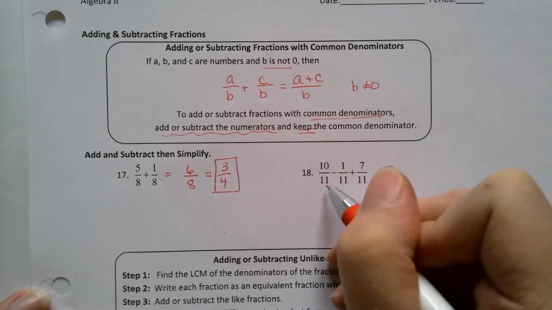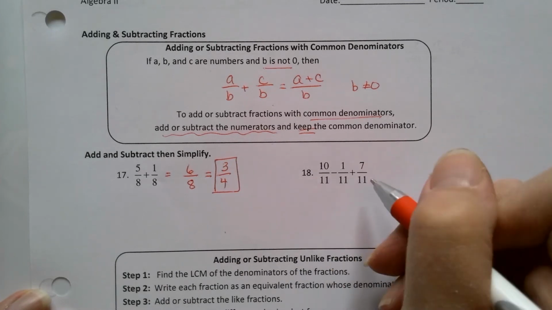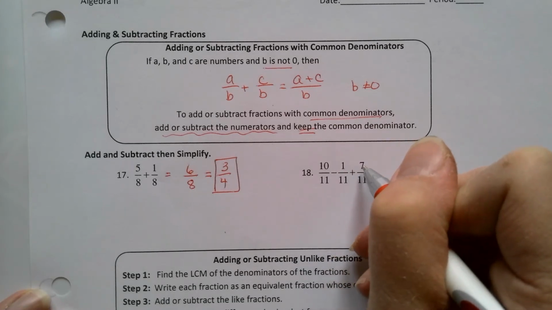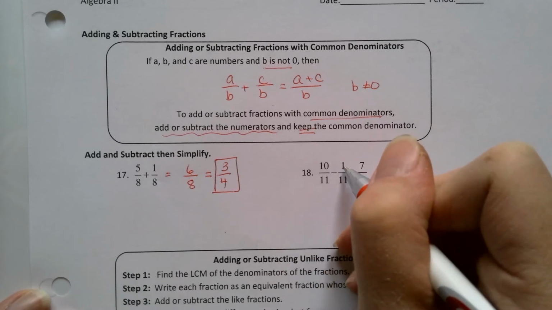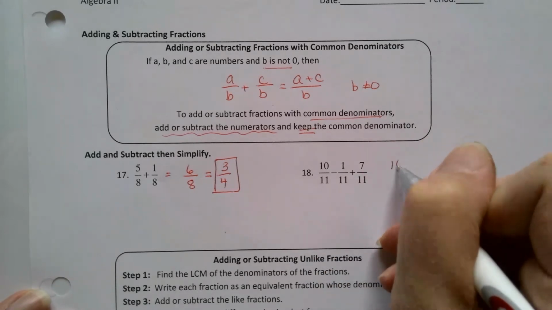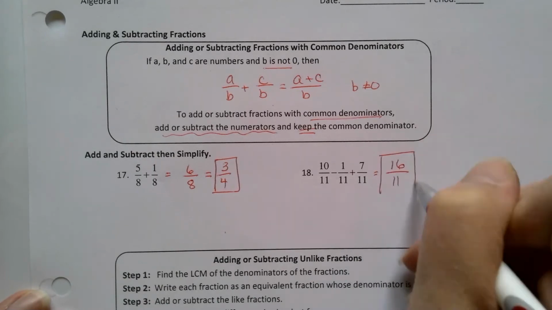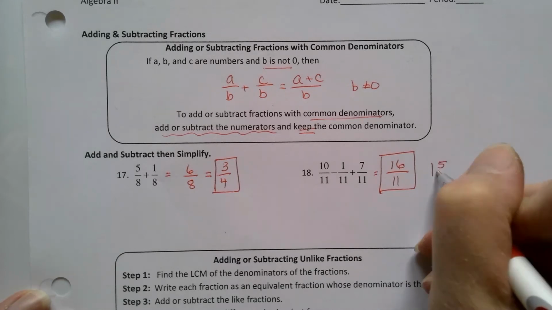All right, here I have a common denominator of 11, and so I'm going to go ahead and do my addition and subtraction. So 10 minus 1 is 9, plus 7, and I end up with 16 over 11. Now, this answer doesn't reduce, so I would just leave it alone, but you could make it a mixed number of 1 and 5/11.